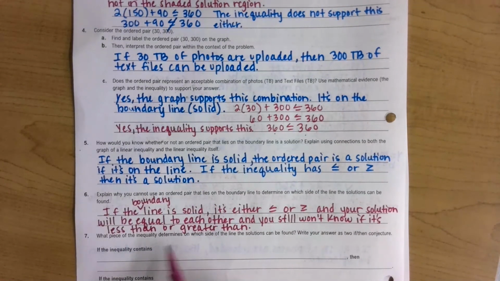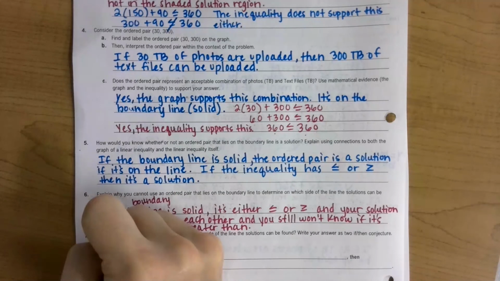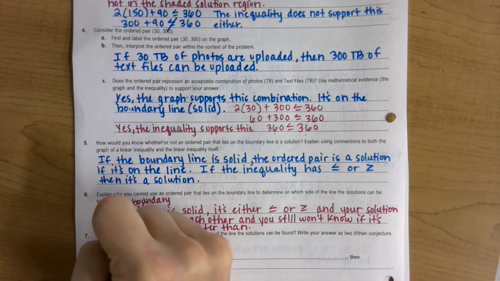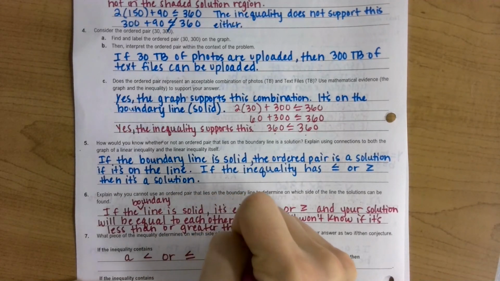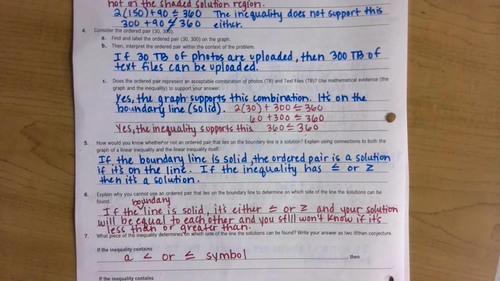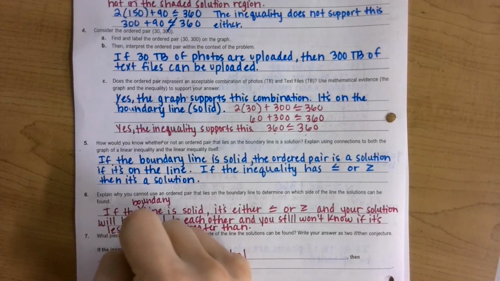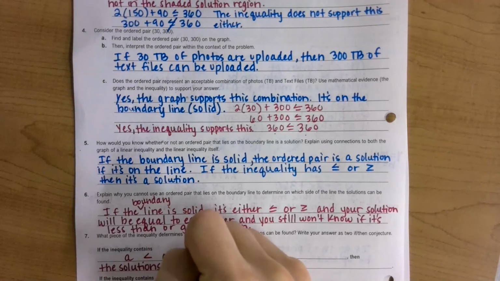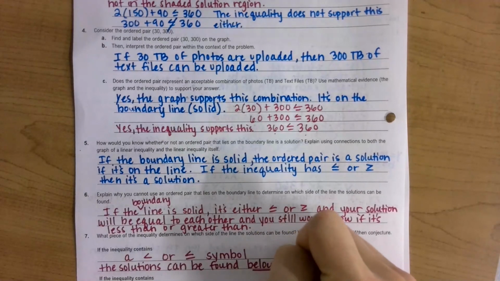What piece of the inequality determines on which side of the line solutions can be found? Write your answers as two if-then conjectures. So if the inequality contains a less than or equal to symbol, then the solutions can be found below the boundary line.